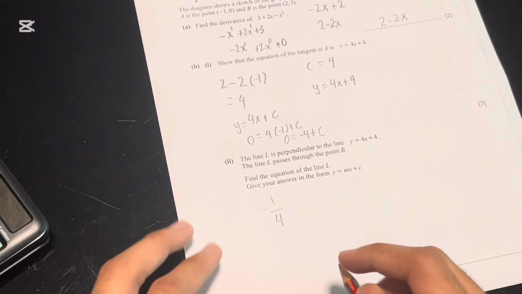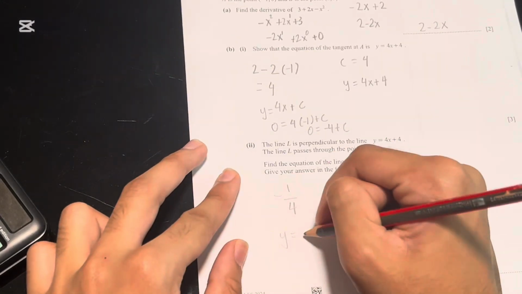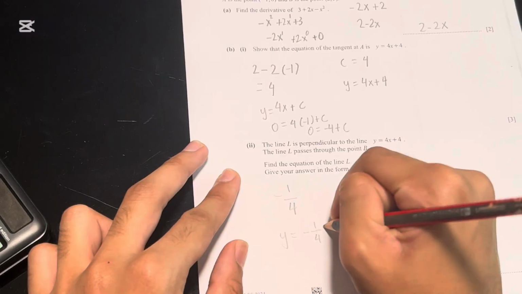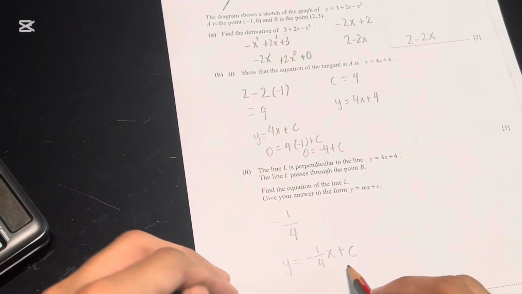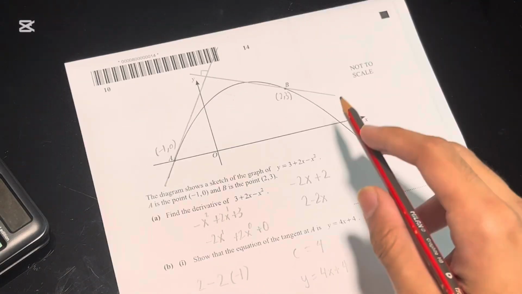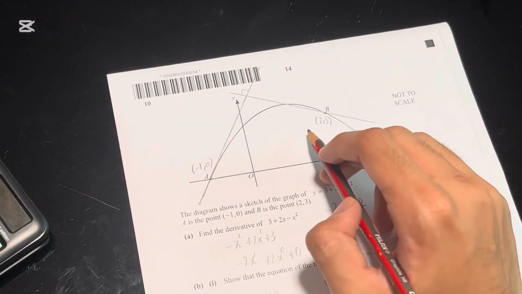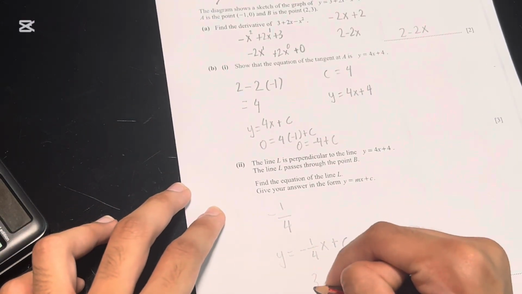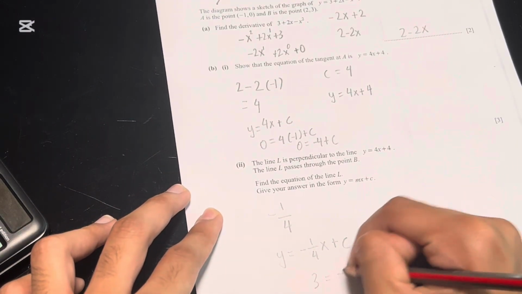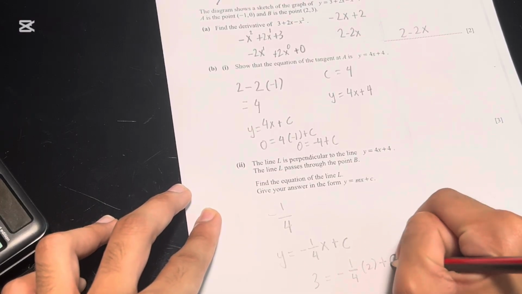Now we know that the equation of the other line is y equals minus 1/4x plus c. The same way we work out the y-intercept, we sub in the values of x and y. The x value is 2 and the y value is 3. So 3 equals negative 1/4 times 2 plus c.